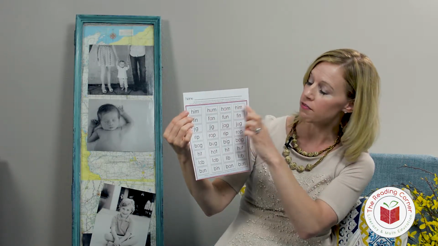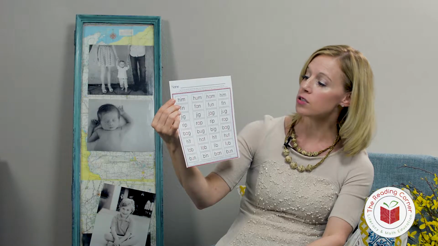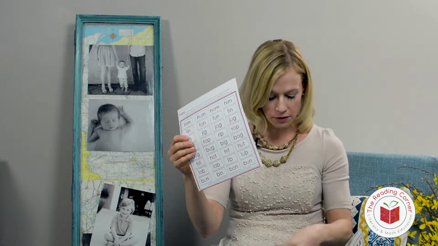And then they're going to just try to find the one that matches. They can use a highlighter to cover it. They can use manipulatives to cover it. You can also then take this all apart and get all those matches. And again, like all my other ones, put them on index cards and play a memory game with it. So this is a really fun one.